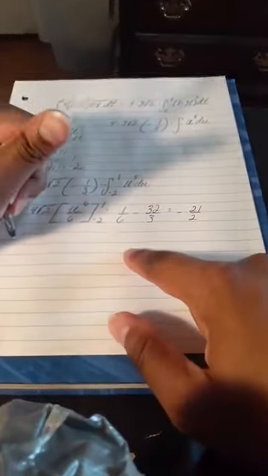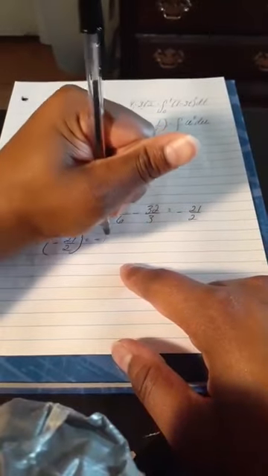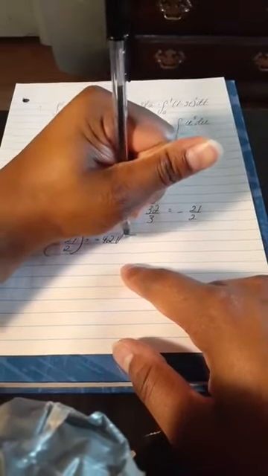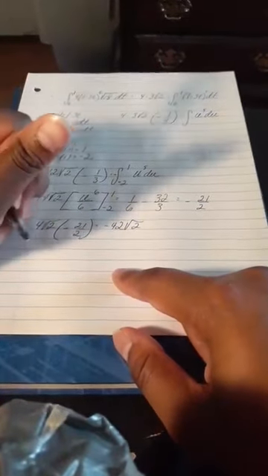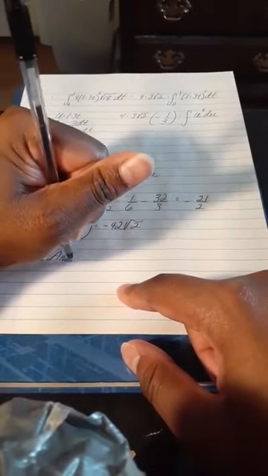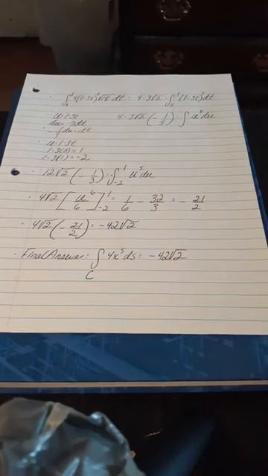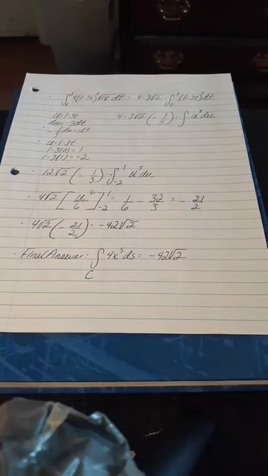Now we take the 4 times the square root of 2 and multiply it by negative 21 over 2. This gives us negative 42 times the square root of 2, which is your answer. If you want it as a decimal, you can put it in your calculator, but it's not really necessary. So your final answer for this line integral of x to the 5th ds is negative 42 times the square root of 2. Just to satisfy your curiosity, I'll figure out what that is as a decimal.